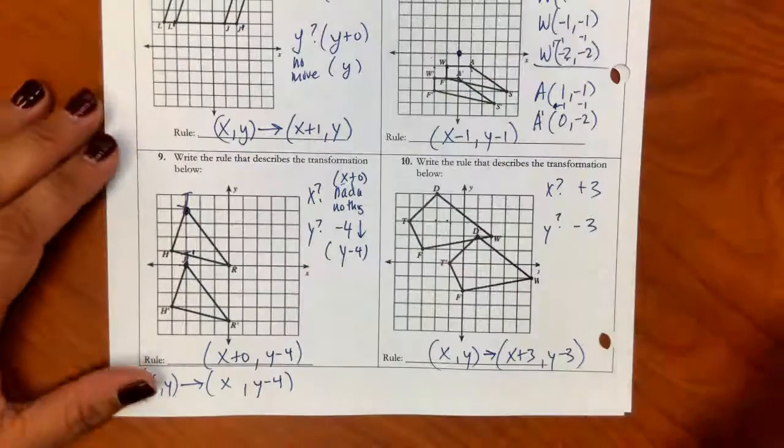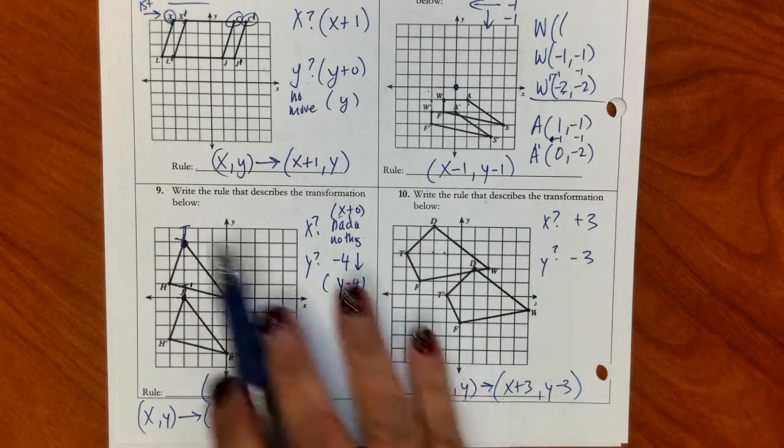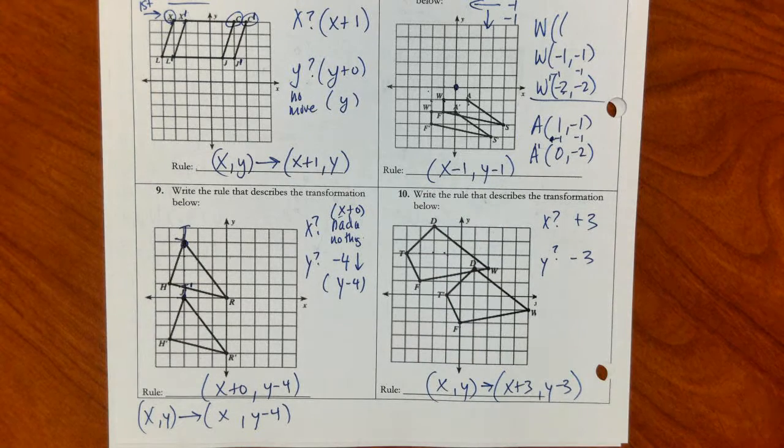Okay? So, give you a little bit more time to take a look at those. Again, we're looking for rules. This is the reverse. Okay? And that concludes our day 1 notes for translations.